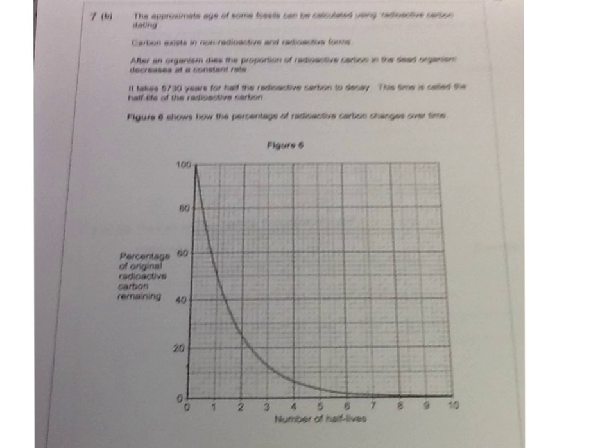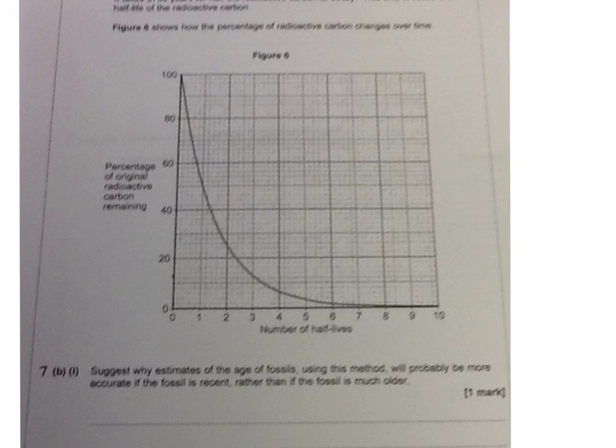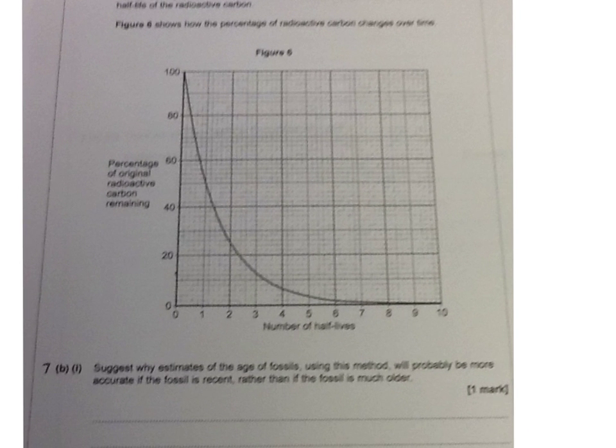This time is called the half-life of the radioactive carbon, and figure 6 shows how the percentage of radioactive carbon changes over time. So if we look at the graph, we can see that as we get to 50% of the carbon remaining, that is one half-life. Then if that halves again, down to about 25%, that's 2 half-lives. So every time the amount halves, that is a half-life.